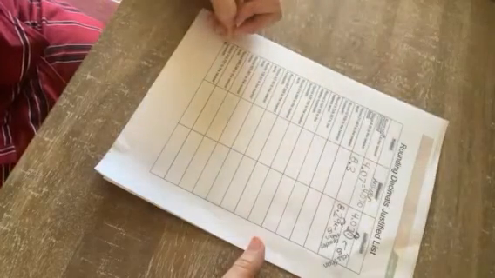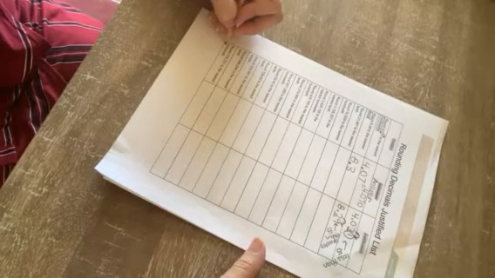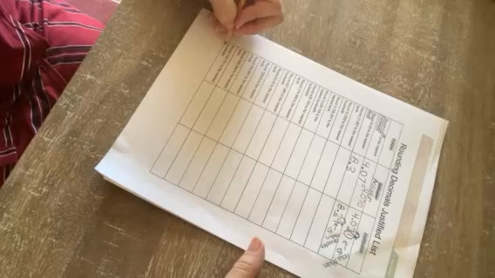You will finish the rest of this independently, following the instructions on your choice board for turning in.